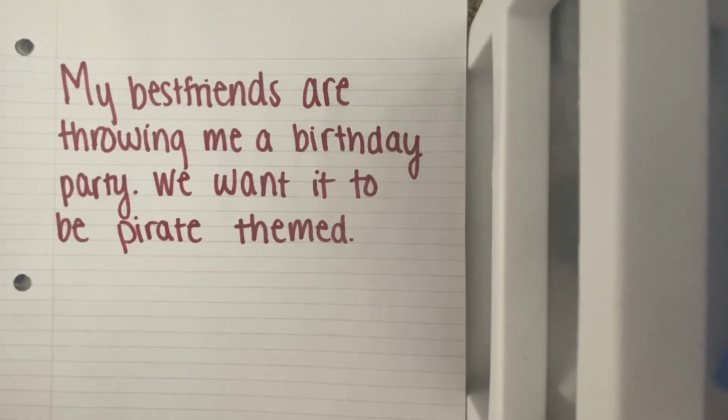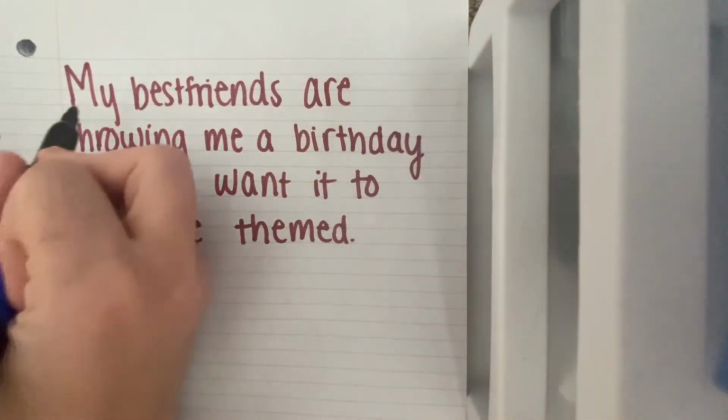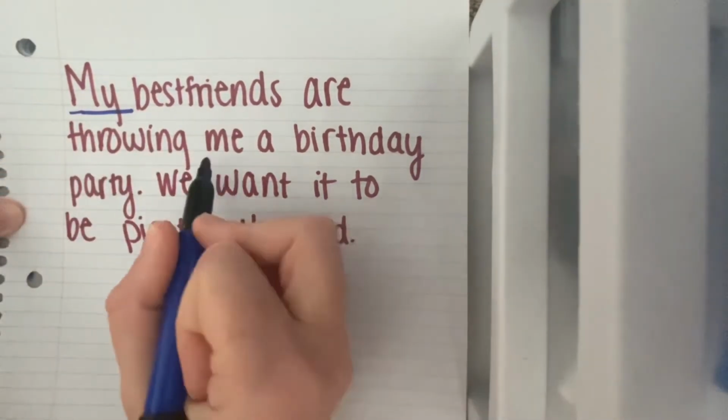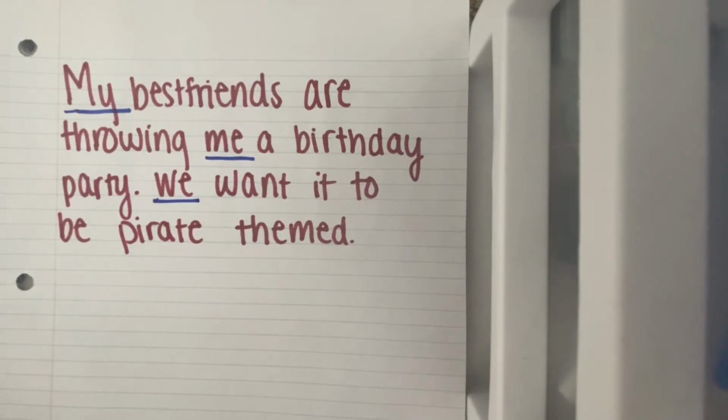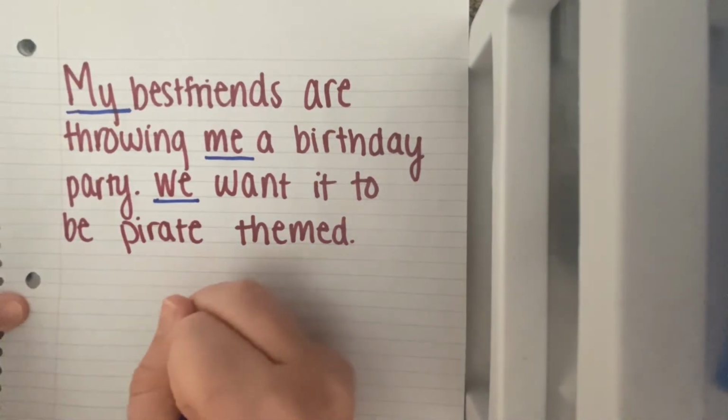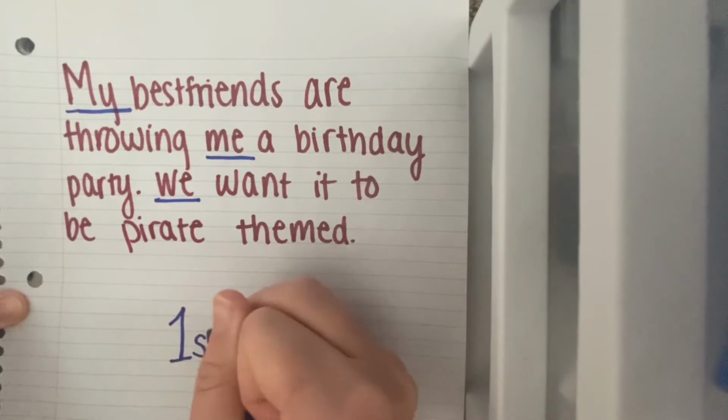Which words do you see in this sentence that help you to identify the point of view? That's right, we have the words my, me, and we. So, which point of view would that make this sentence? It would put this sentence in first person point of view.